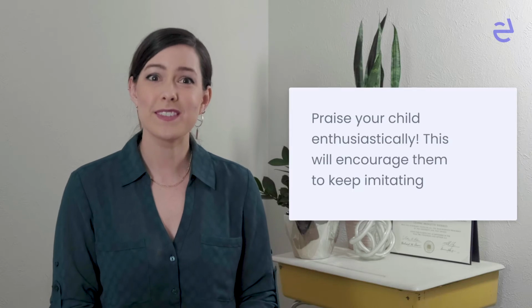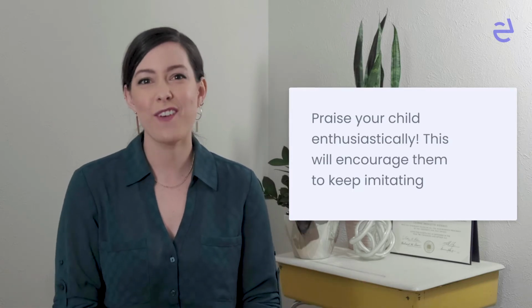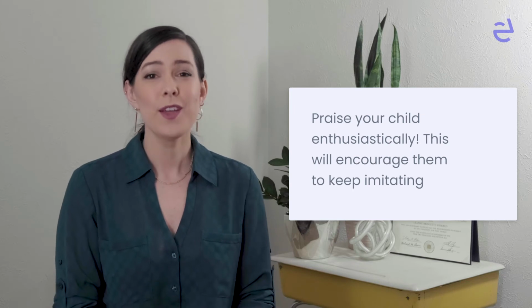They very well could. Whatever your child imitates, get really excited and clap loudly. Children thrive on your encouragement and excitement. Once your child realizes they'll receive a positive response by imitating your language, they'll seek out more opportunities to do it independently. You can target naming items in books or even picture cards.